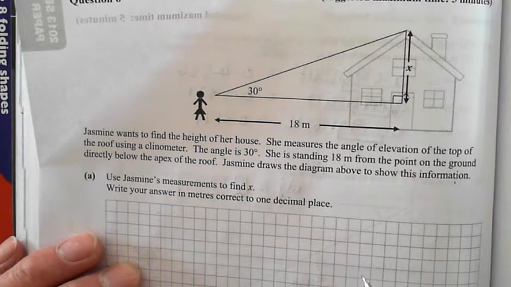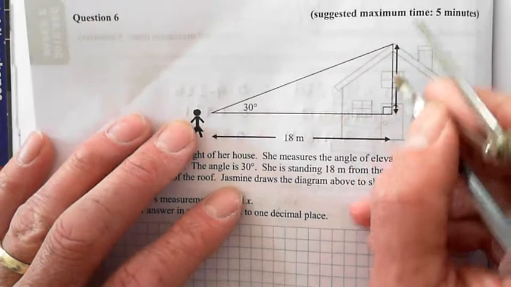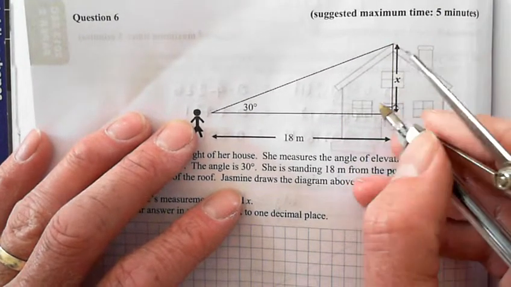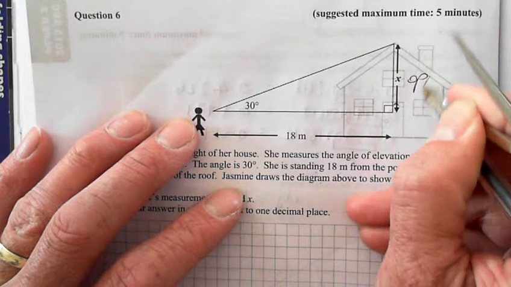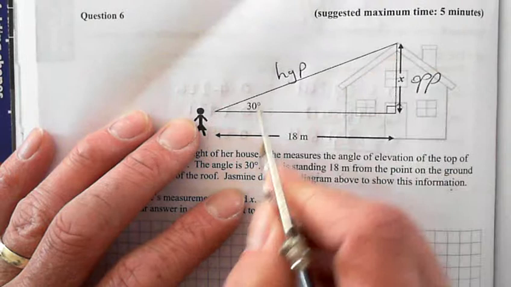So which rule do you think we'll use? Will we use sine? Well, what is this side here? This is the side that we don't know. What's it called? That's opposite. And what's the longest side called? Hypotenuse. And adjacent.